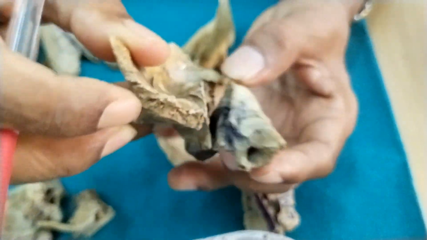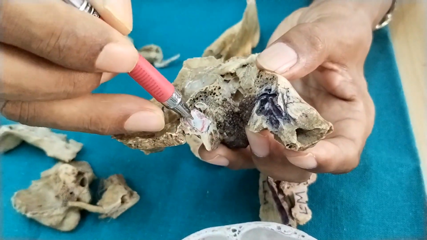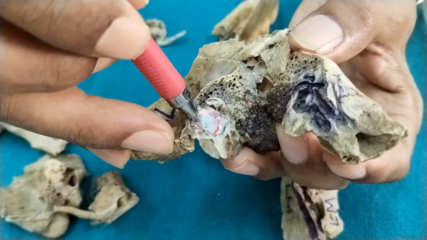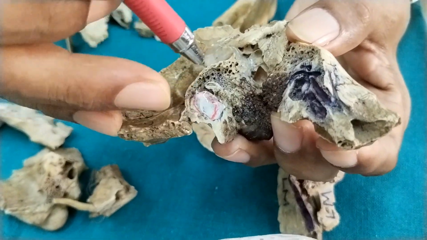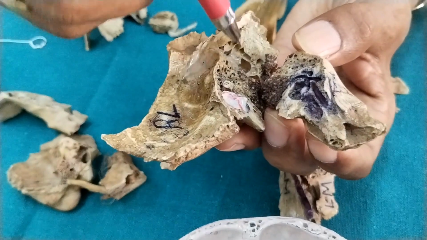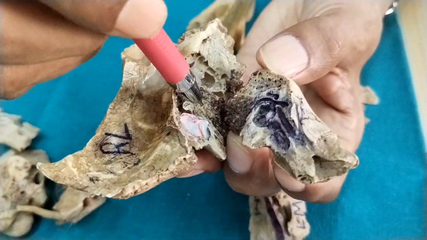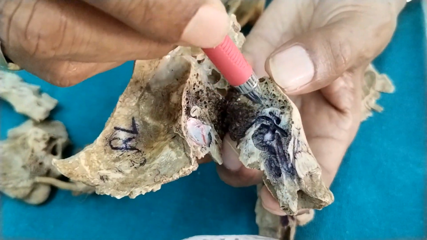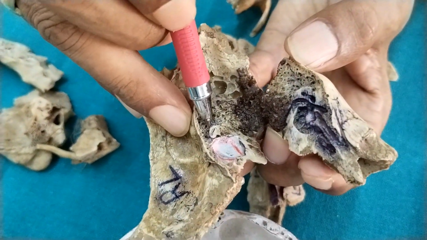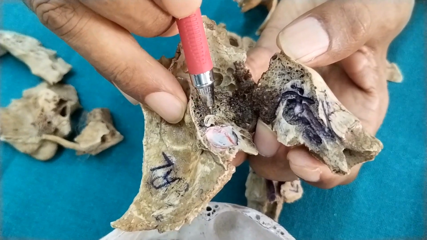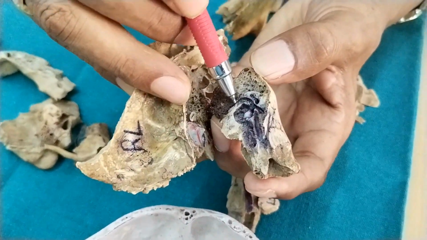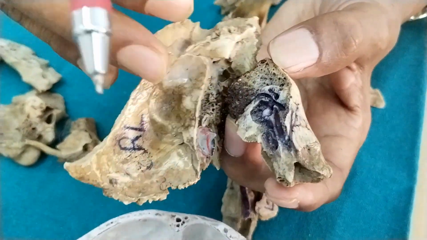Then the lateral wall. The lateral wall is the tympanic membrane. This is the tympanic membrane. Then the posterior wall. The posterior wall is the mastoid bone having the mastoid air cells. These are the mastoid air cells, and this is the common part, the mastoid antrum. In the posterior wall there is the third part of the facial nerve.